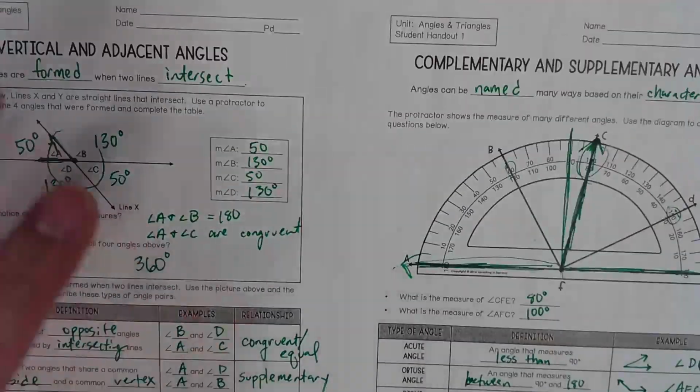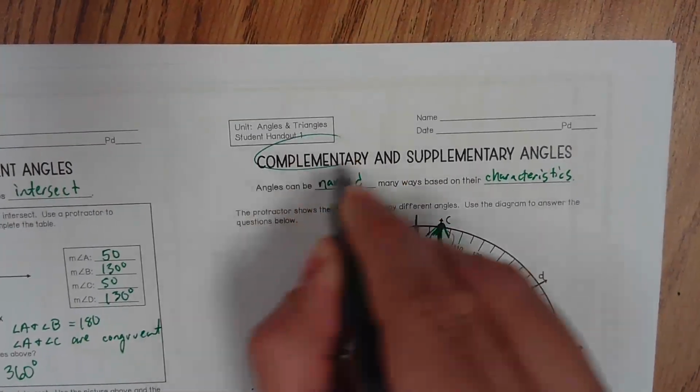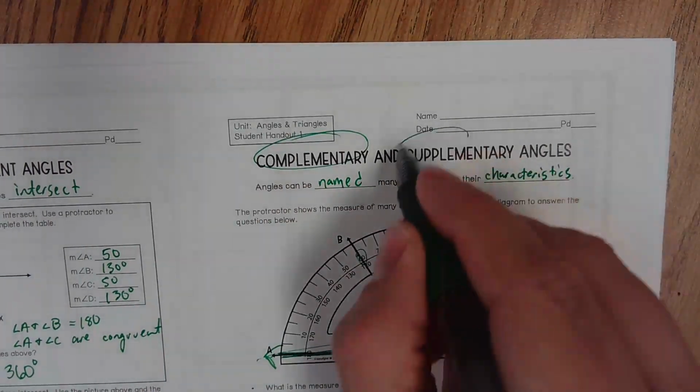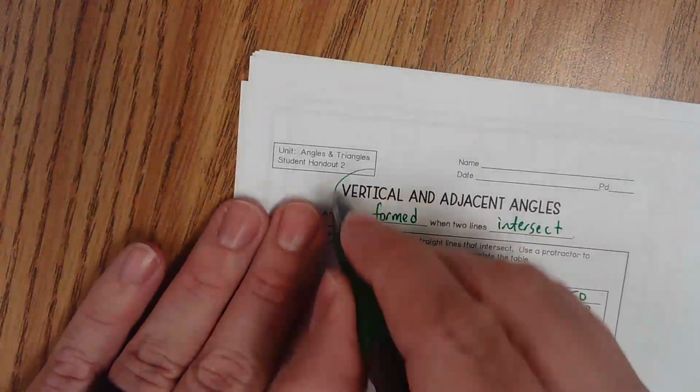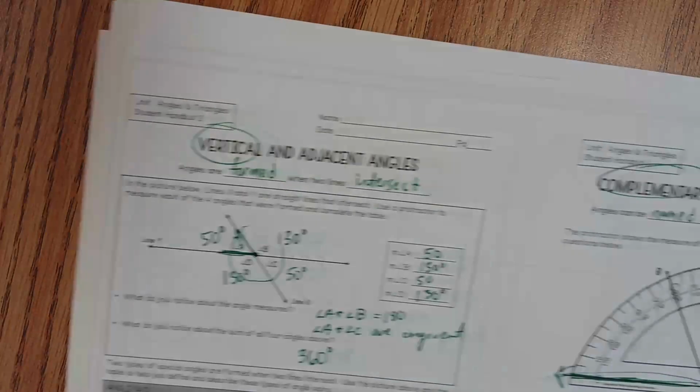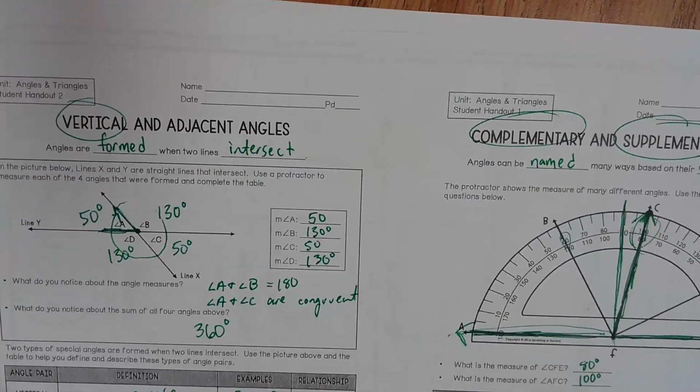So the big ones that I want you to take home today: complementary must add to 90, supplementary must add to 180, and vertical angles are opposite and equal. Those are the three big ones that I want you to just kind of hit home today. Let's jump to the next page that we've got here. Let me grab a sheet that does not have writing on it. And I'm going to do 3 examples.